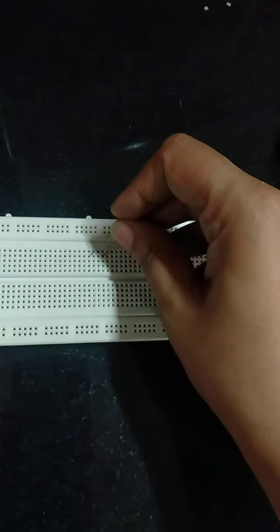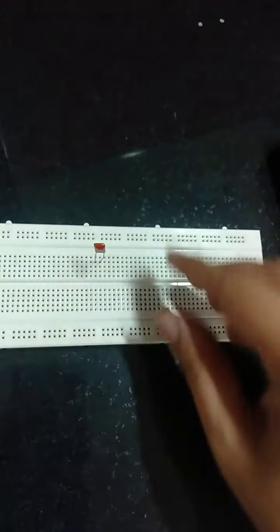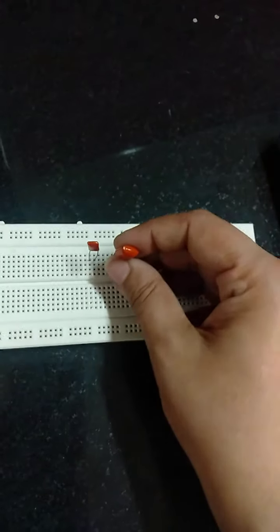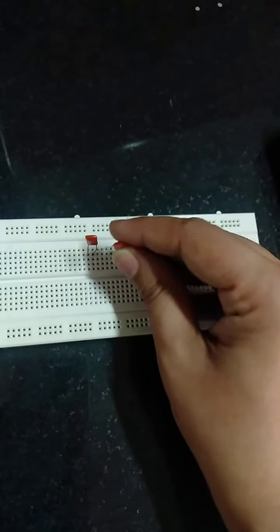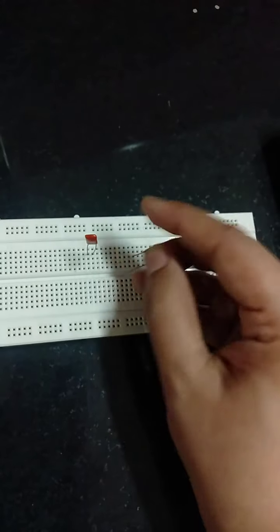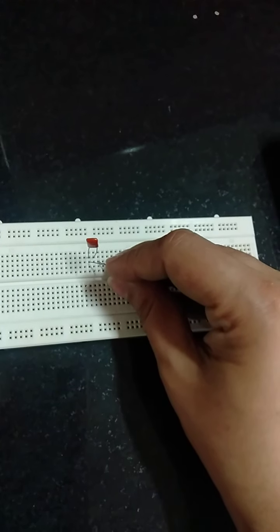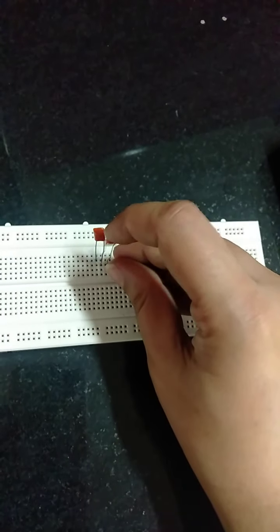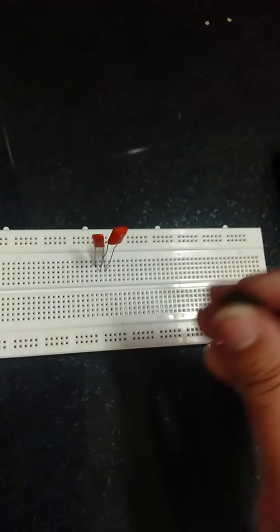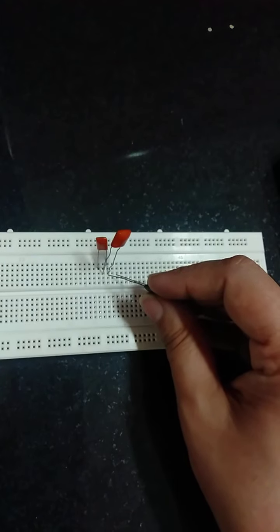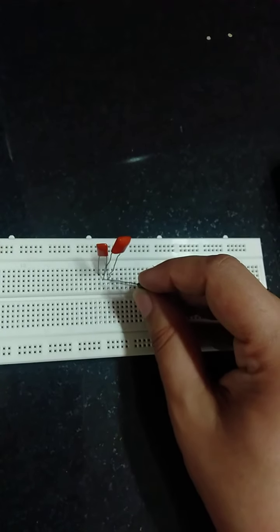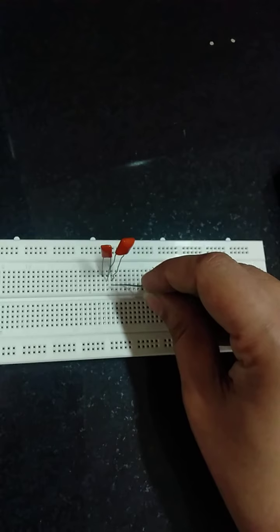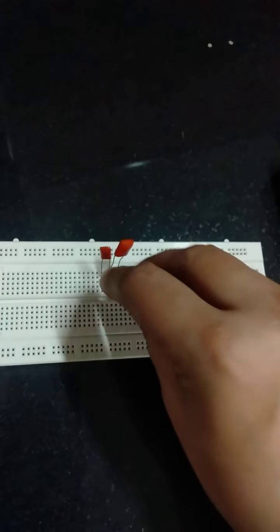Now if I connect these 2 terminals at this point, and the second one on that end where the first one's end is, so this is the second arrangement, and the third one I am going to connect at that point where the second end is, like this one.